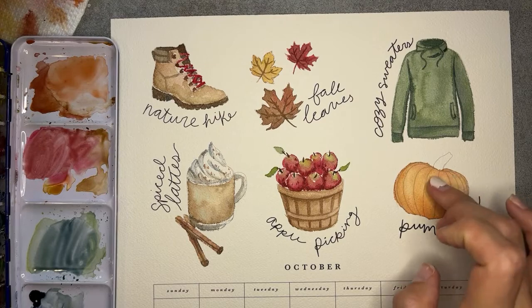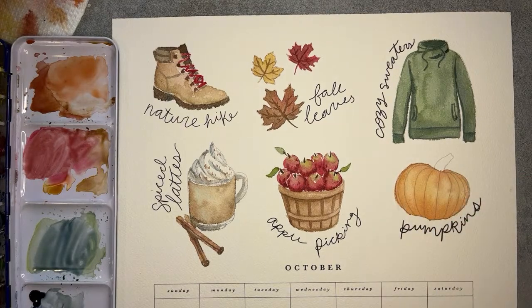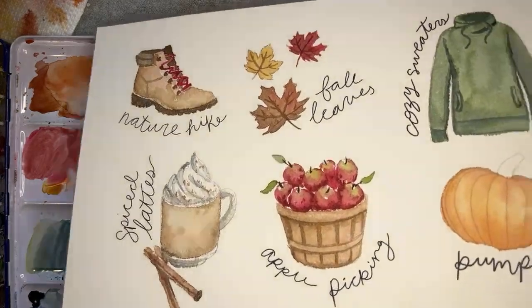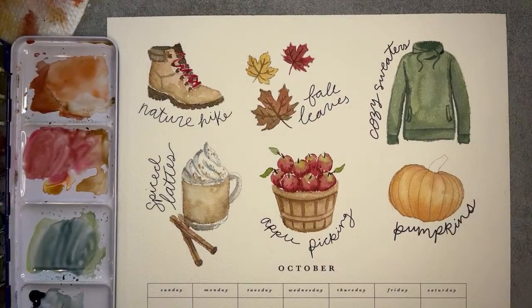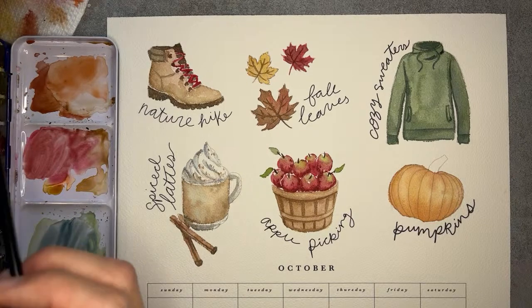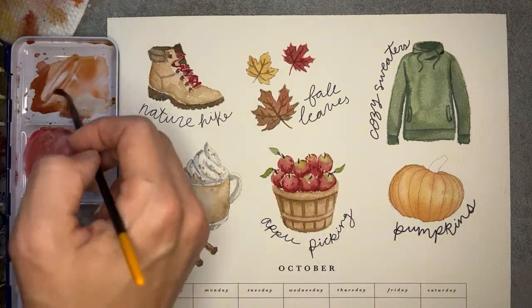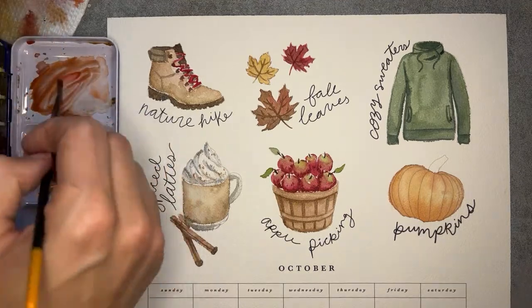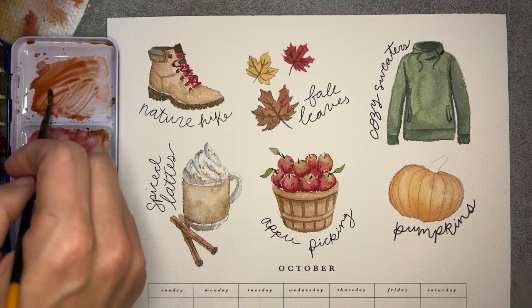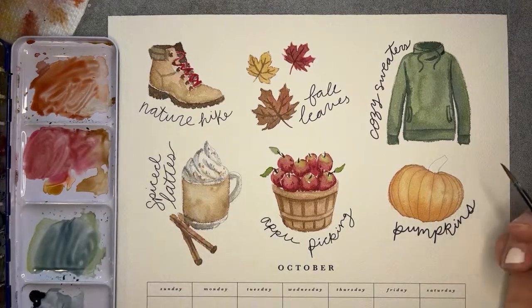So here I have my pumpkin. I think it's getting dry enough to paint. So this paper dries really quickly, or dries enough to be able to create the detail in the pumpkin. So I'm going to use my detailed brush again, kind of mix up that orange and that brown together in my palette.